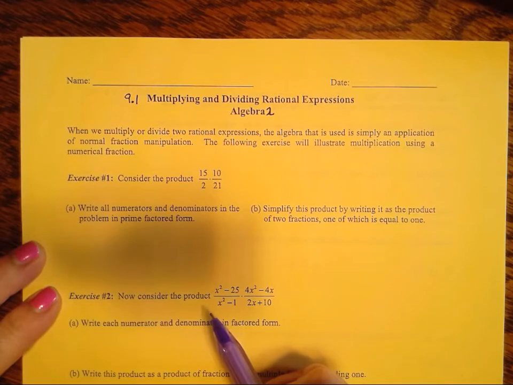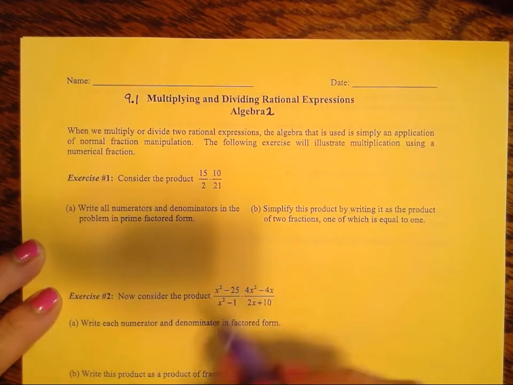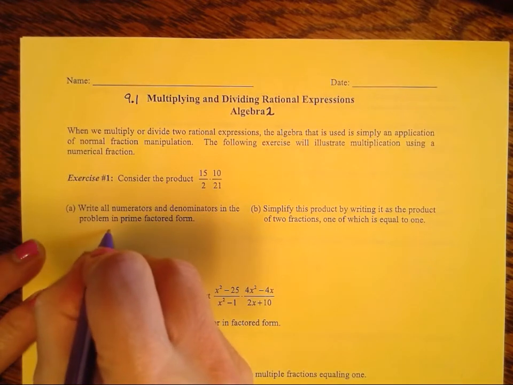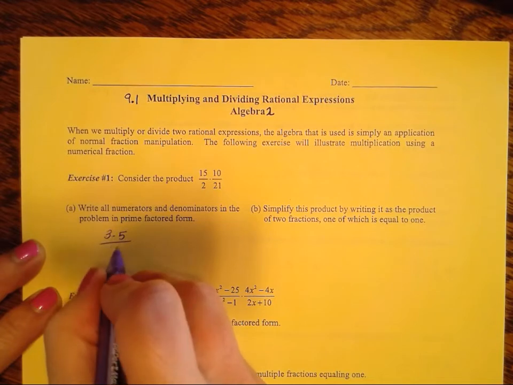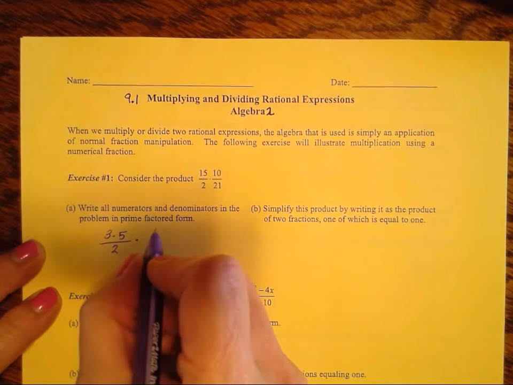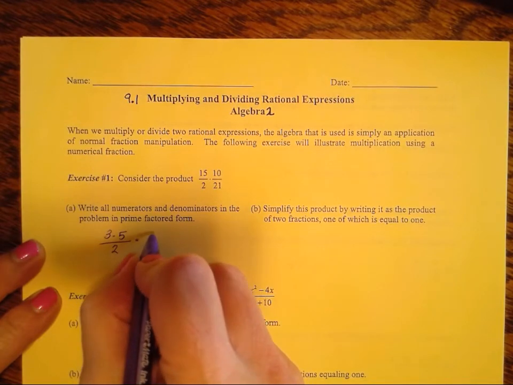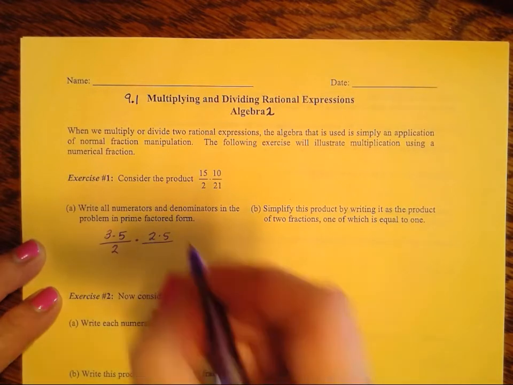So consider the product 15 over 2 times 10 over 21. The first step is to write all numerators and denominators in the problem in prime factored form. So 15 is 3 times 5. 2 is already prime, can't be factored. 10 is 2 times 5. And 21 is 3 times 7.